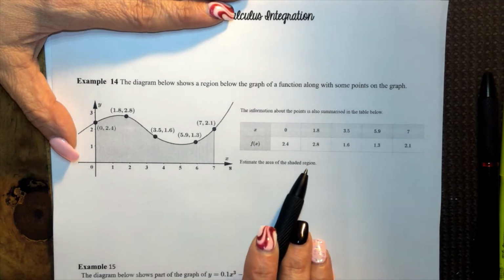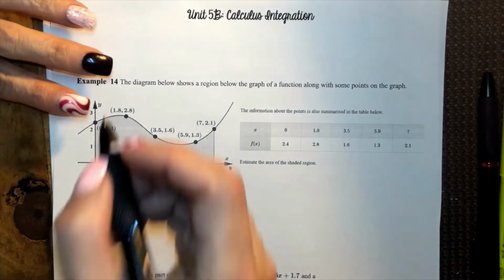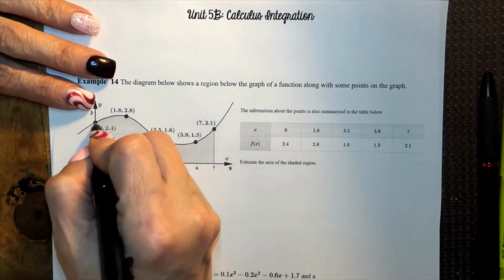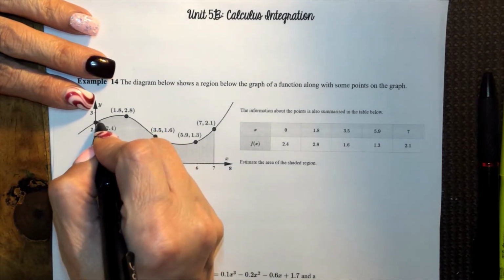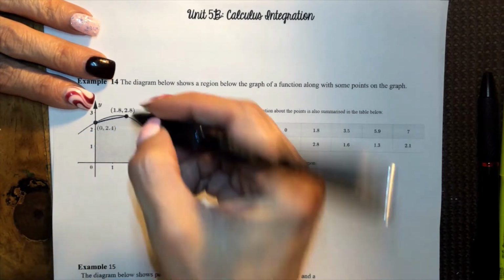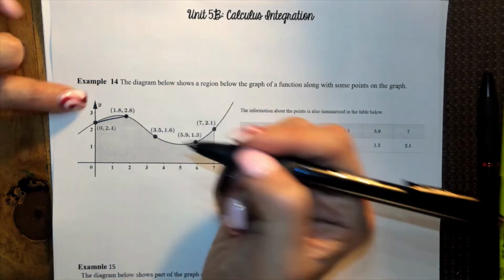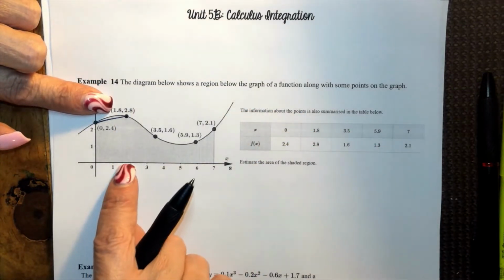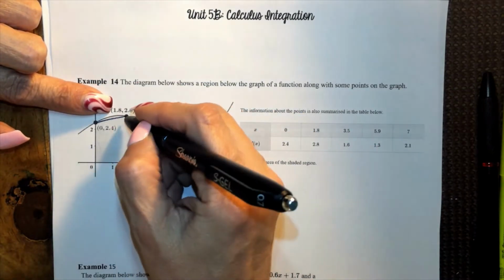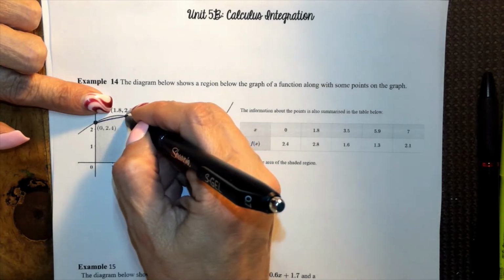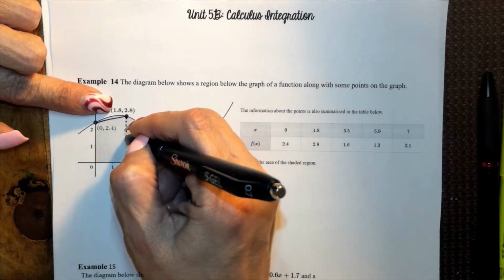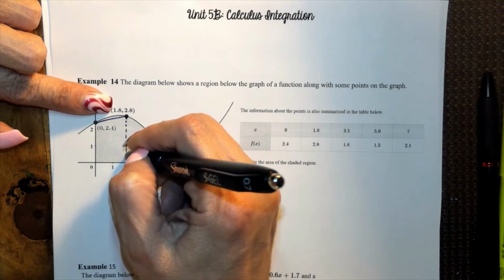Estimate the area under the shaded region. So what we're going to do, I'm going to make a geometric shape, and it is known as a trapezoid. Now, as I come down, notice that it's over 1.8 and up 2.8, so I need to be, I'm hoping, I'm going to do a dash line. I need to be just right in front of the 2.